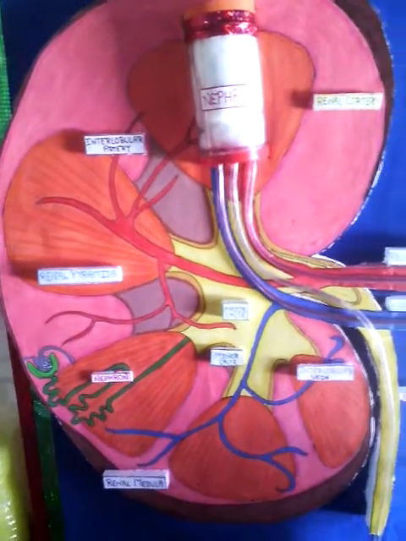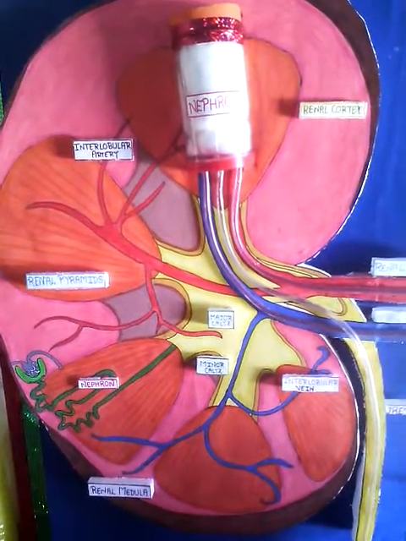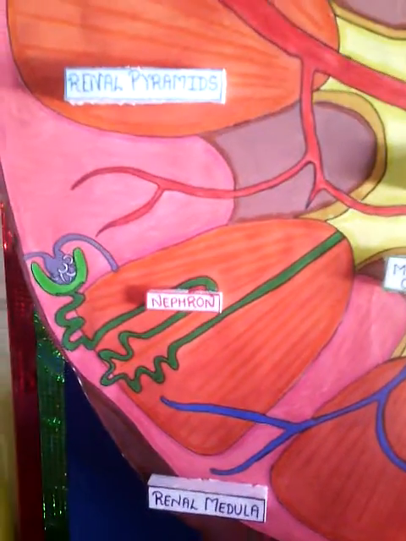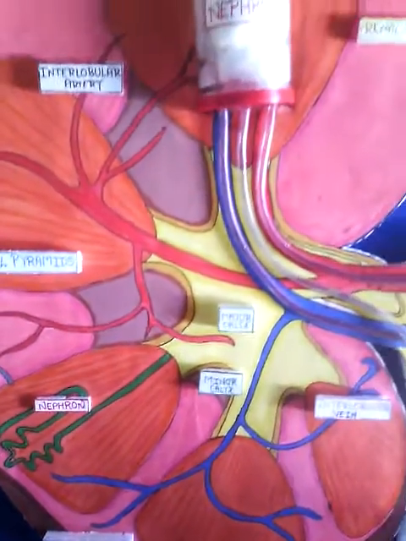The whole of the kidney can be considered as a workshop where the nephron has the work to filter out the blood and to separate the waste material from the blood.